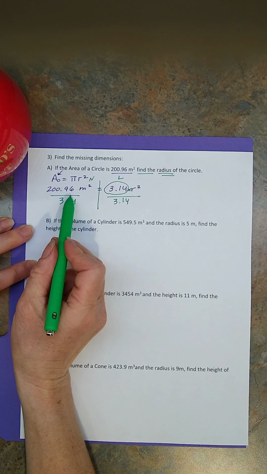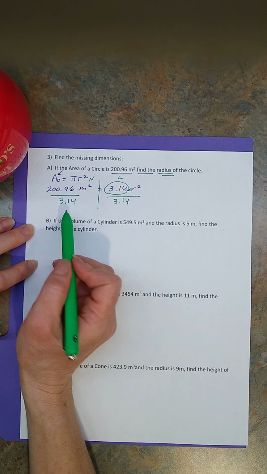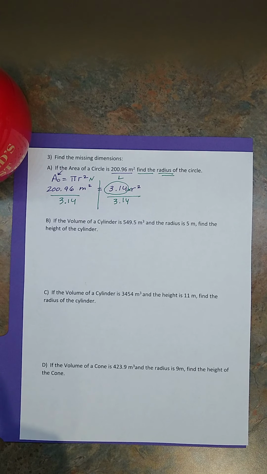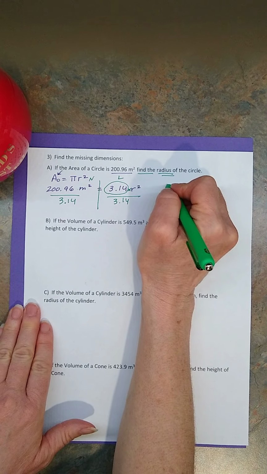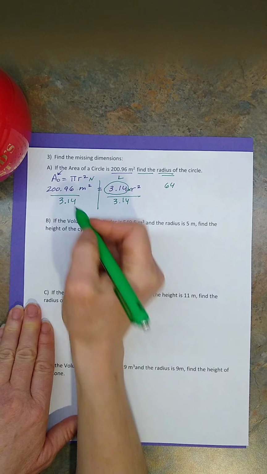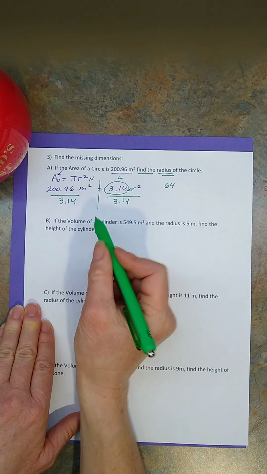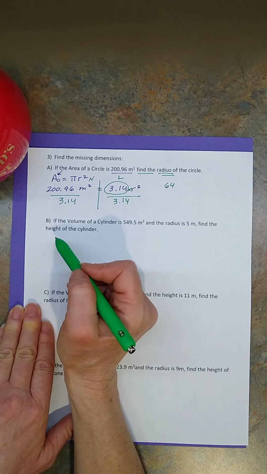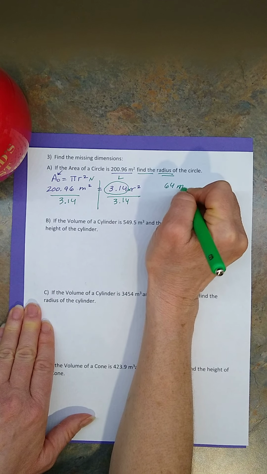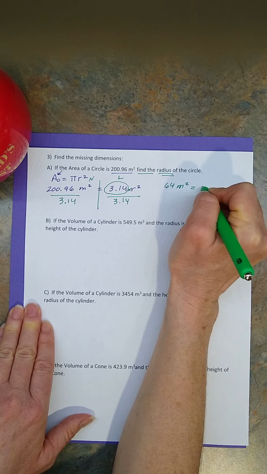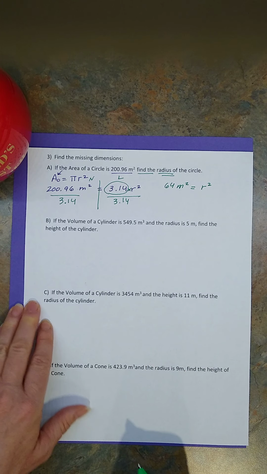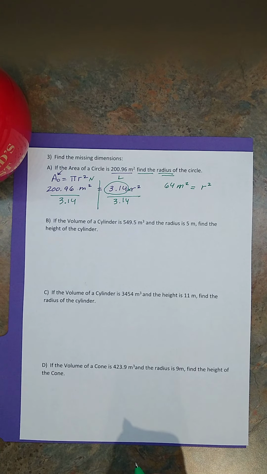So punch in 200.96, divide by 3.14. Go ahead, punch that into your calculator. You get 64. And if you notice when you divide this, it doesn't do anything to the units. There are no units down here to cancel. So you still have those units of meters squared. And that's equal to your r squared. Are you done? No, because you need r, not r squared.